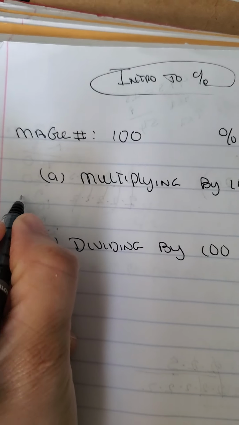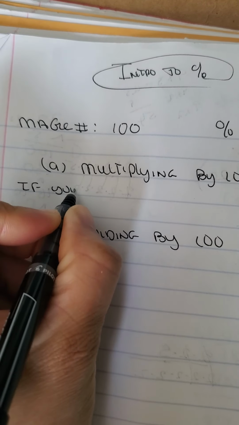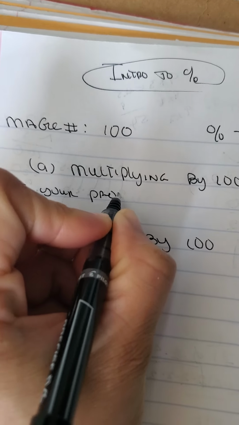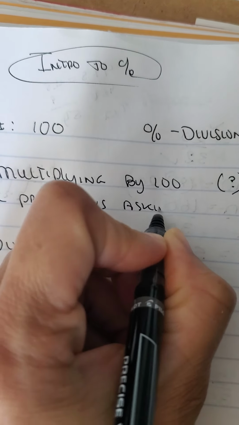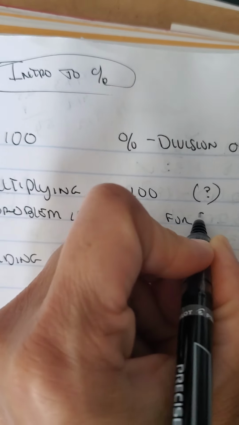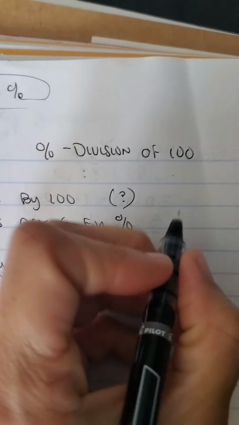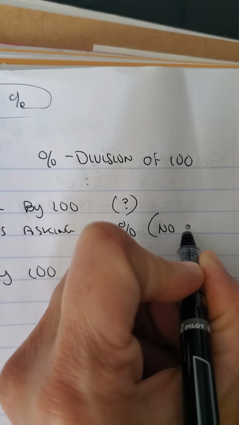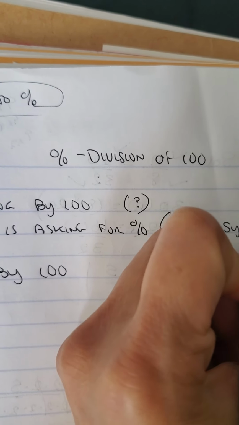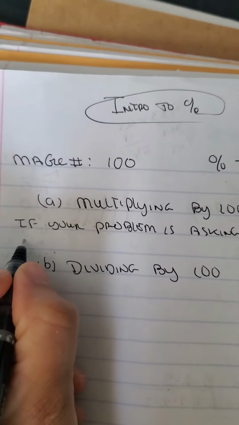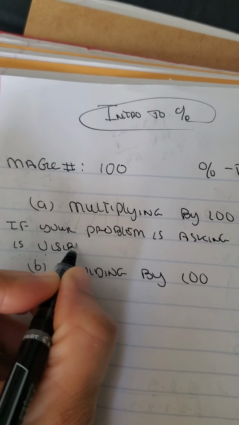When? So it's as simple as this. If your problem is asking for percent, so no percent symbol is visible. Right?